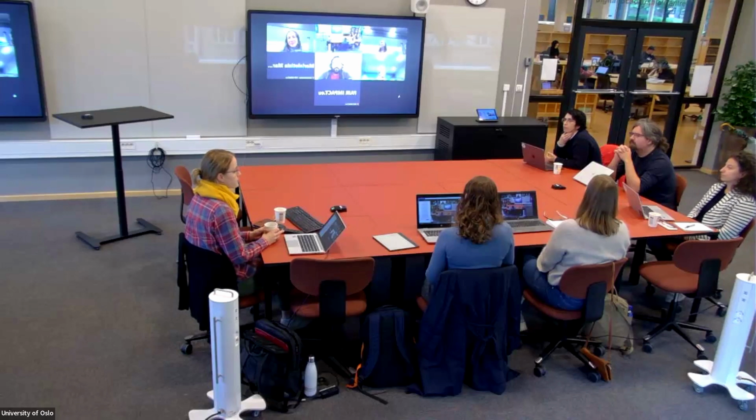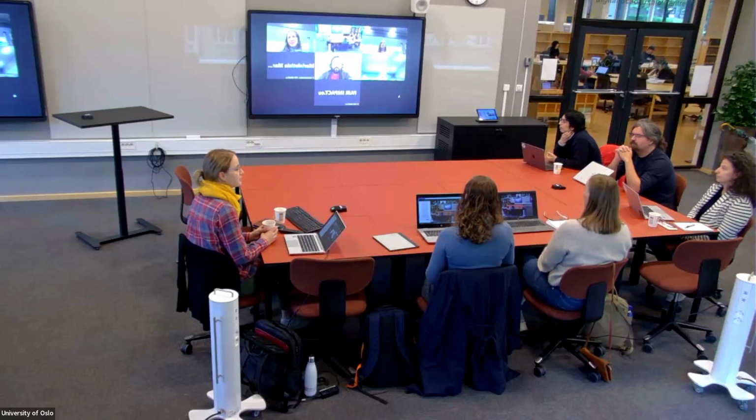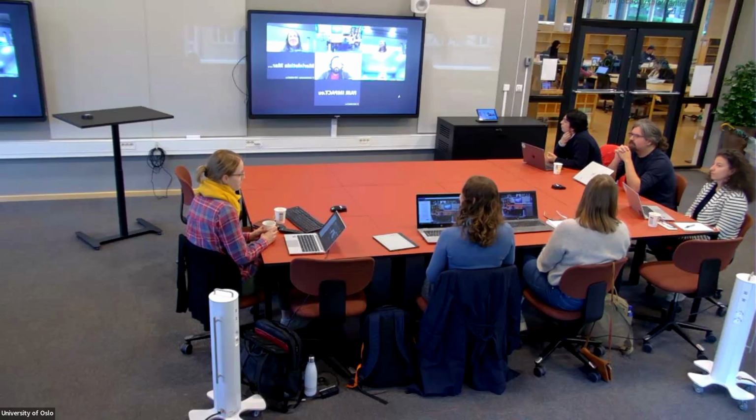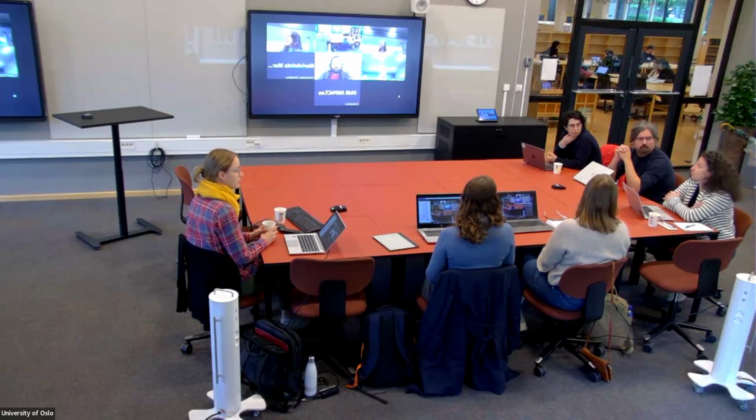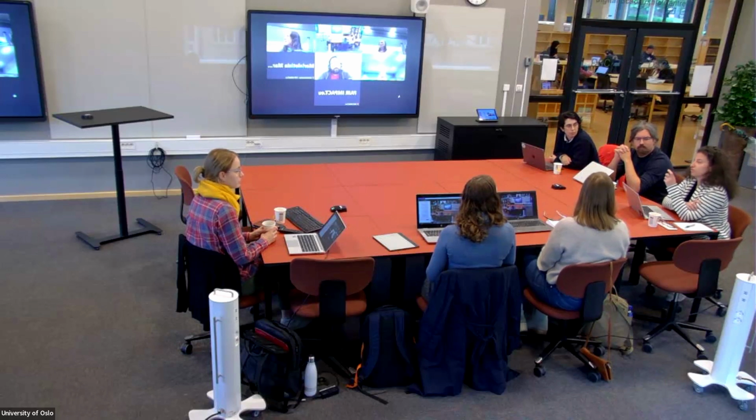Any follow-up thoughts or questions on these identifiers from the room or from Zoom? But just to say, I don't really see the connection between identifiers and access constraints, because they're two very different things.